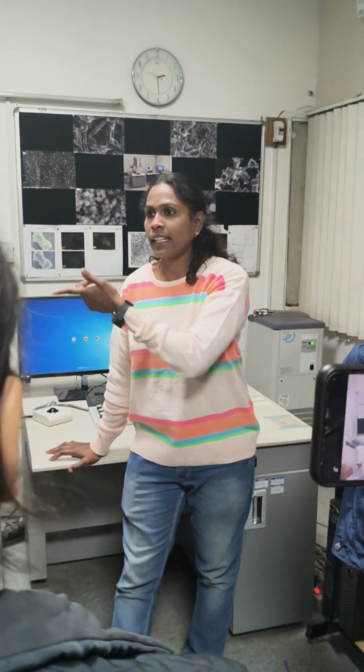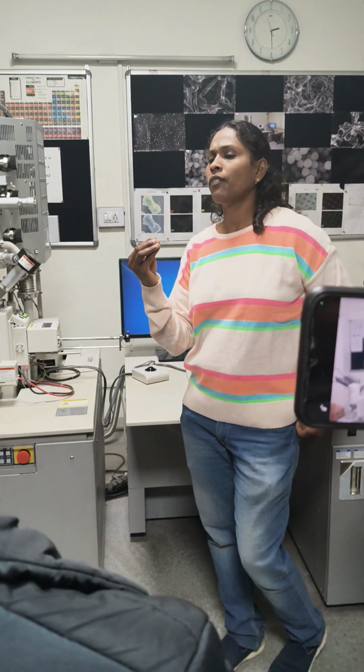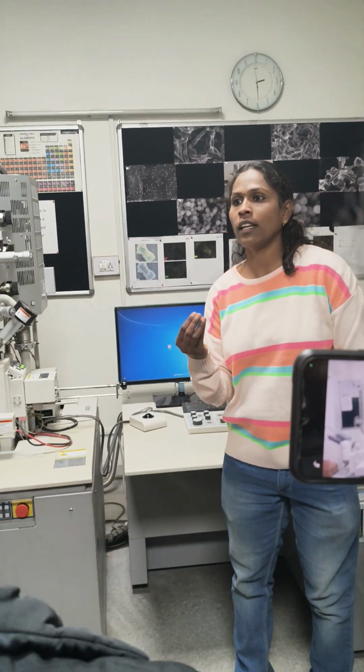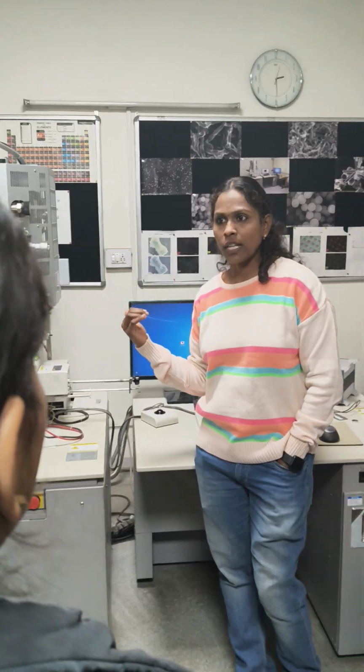For example, for 2000 magnification, if I want to see my samples, you can go with that. Like dental samples, you can go with that micron level range. Okay, so for any nanomaterials, and for bigger ones, if the sample is like 500 nanometer particles, you can utilize this instrument.